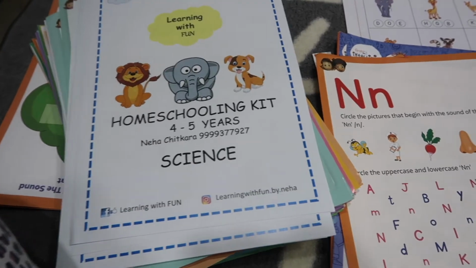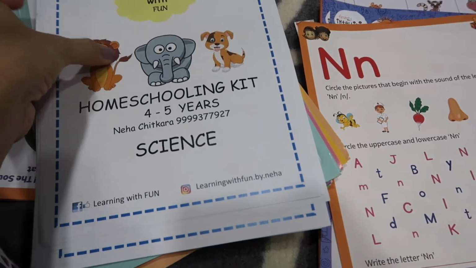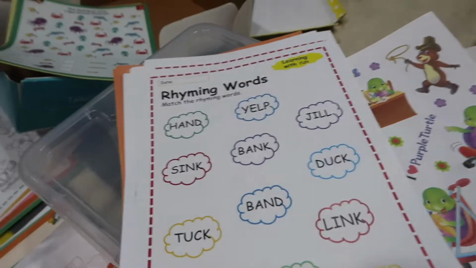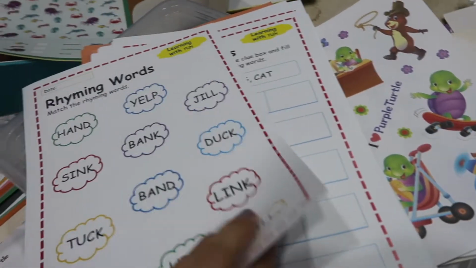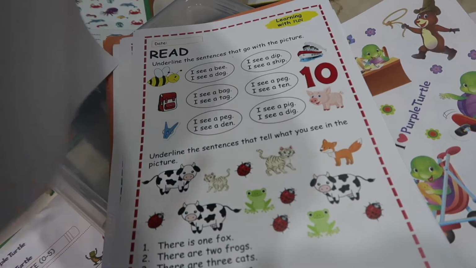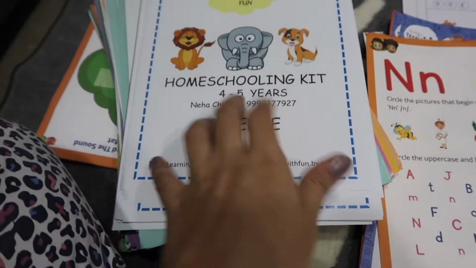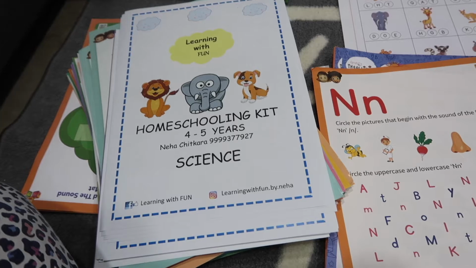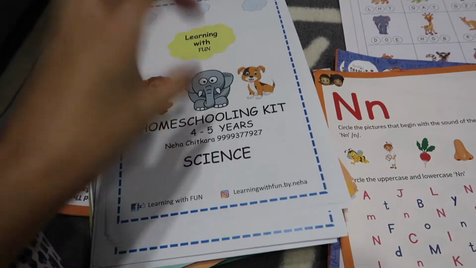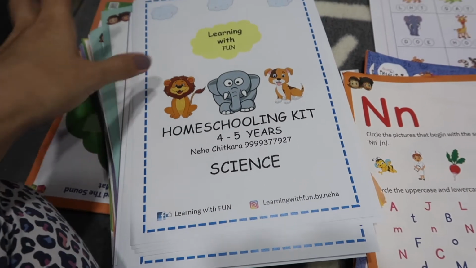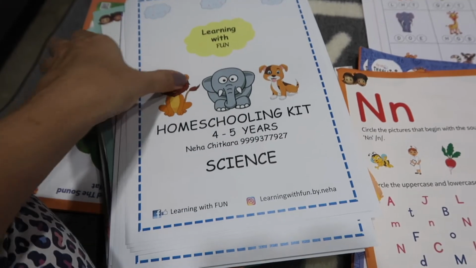It's got science, it's got maths, it's got phonics. These are the phonics sheets out here, so this is how phonics is also covered in this. And this is for ages 4 to 5. The good part is that it has covered almost all the topics that you would want your child to learn at that age, and it's not difficult to learn.